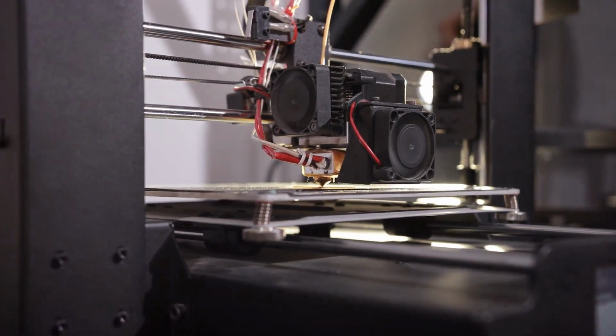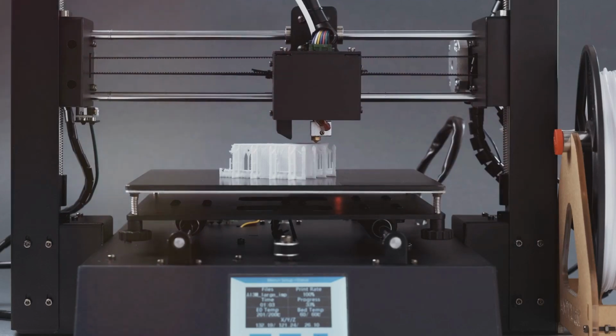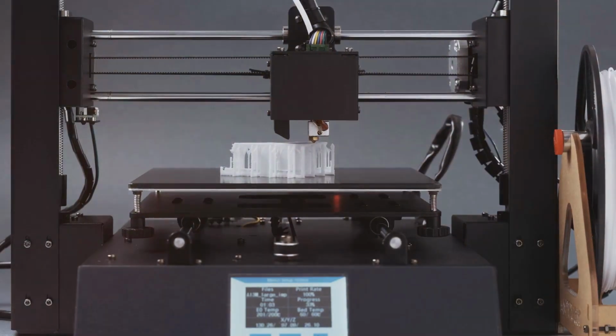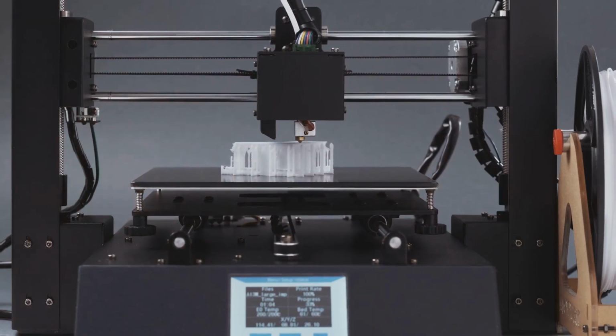G-code is the language used by 3D printers to understand how to create an object. It's a series of commands that tell the printer where to move, how fast to move, and how much filament to extrude.